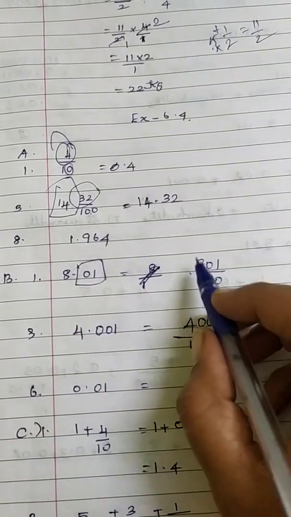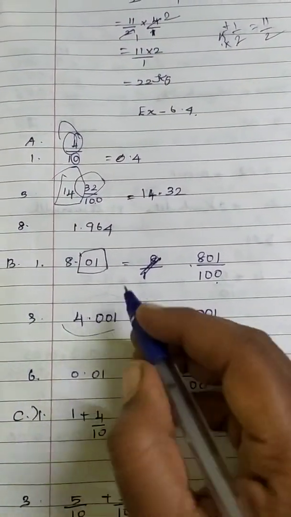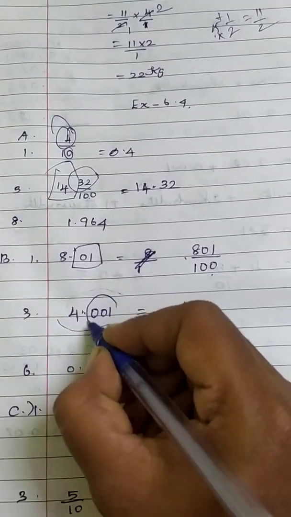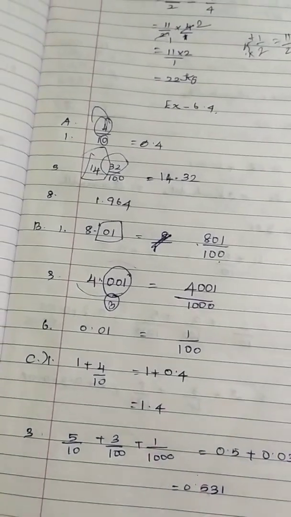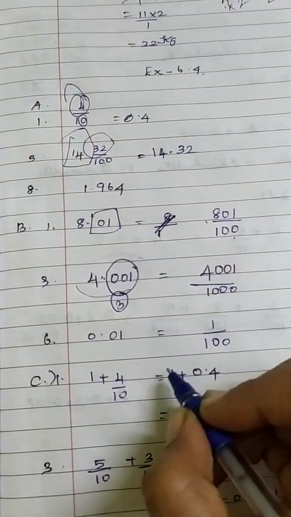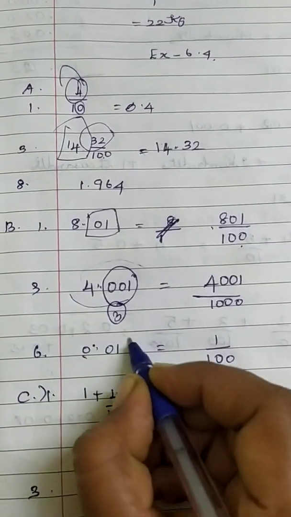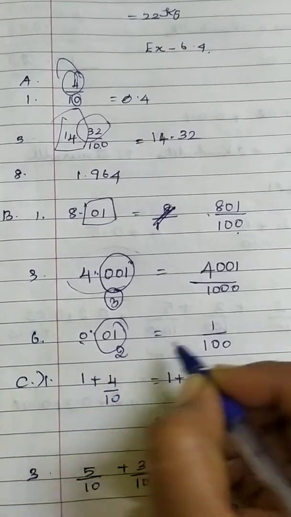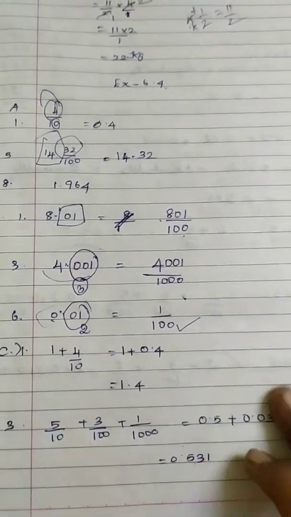So 101 divided by 100. This is totally 4001. But after decimal point how many digits were there? 3 digits. So denominator you will be having 1000. So 4001 divided by 1000. 0.01. If you look at here, after decimal point how many digits? 2 digits. So denominator 100. Numerator you have only 1. So 1 by 100.